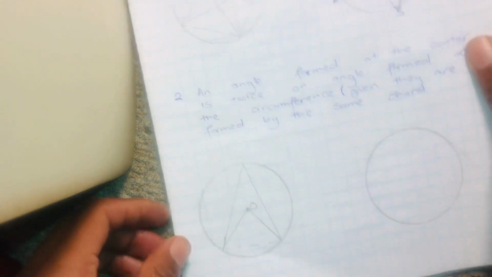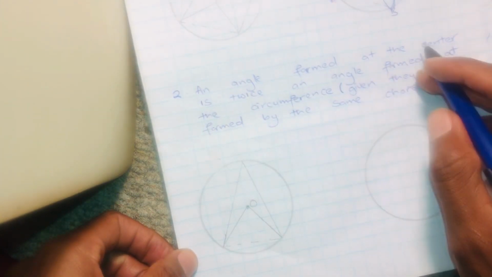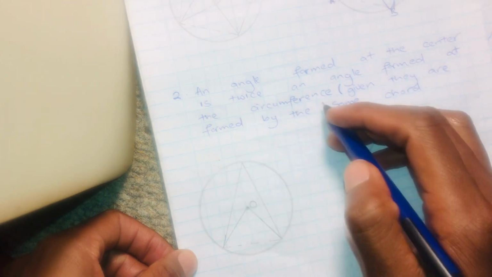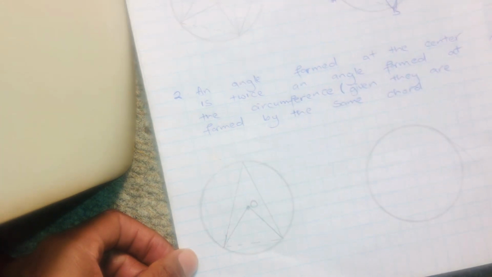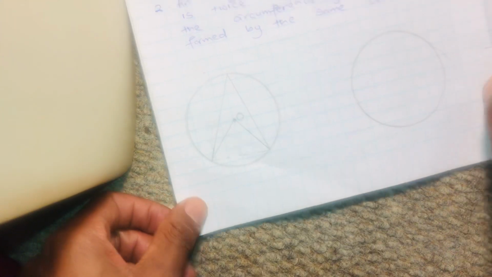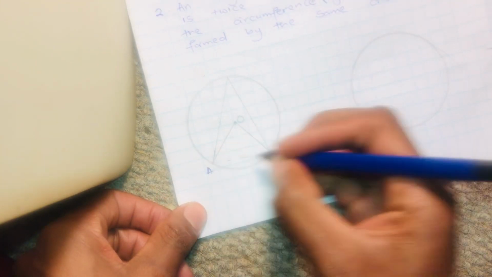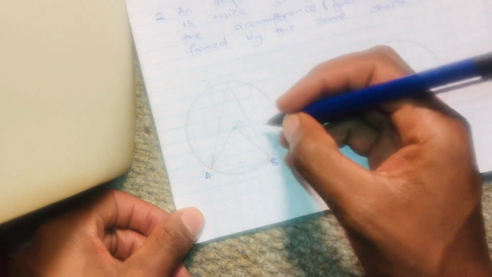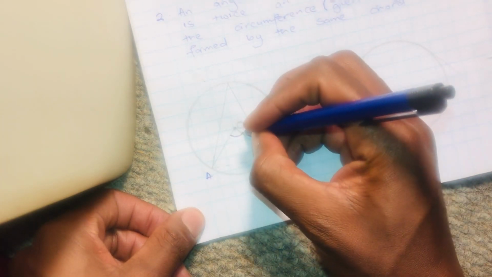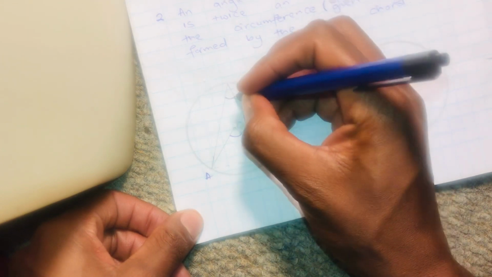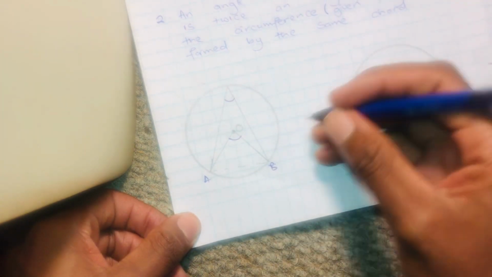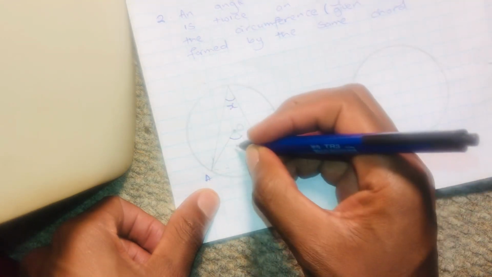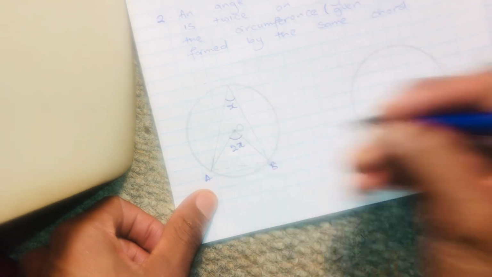Okay, coming up to the second theorem, it says an angle formed at the center is twice an angle formed at the circumference, given that they are formed by the same chord. Suppose that I was having this chord AB, then it goes to the center and forms an angle, then it goes to the circumference and forms another angle. The theorem simply says that if this is x, this is going to be 2x.